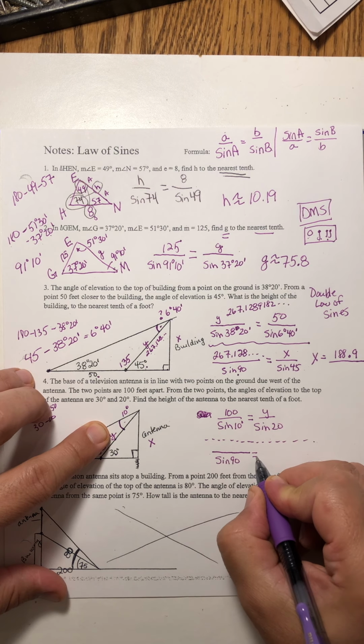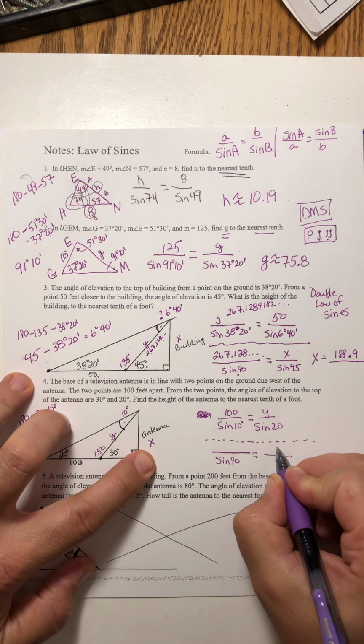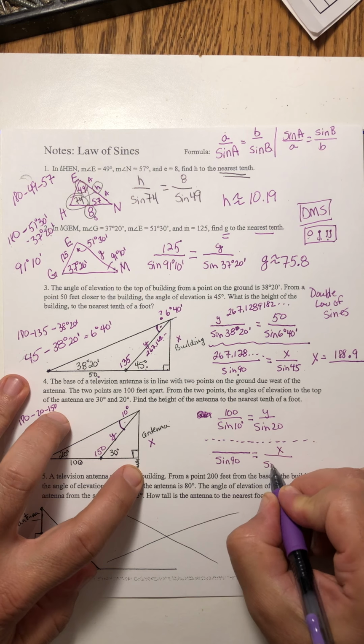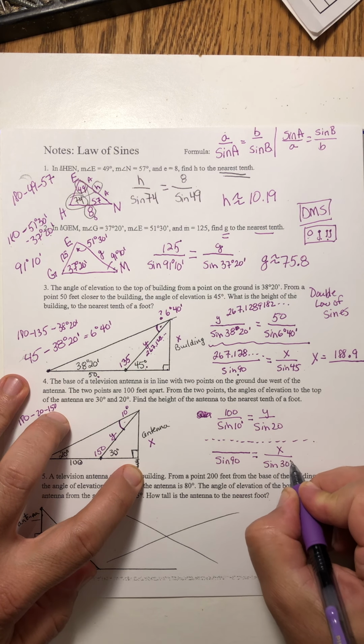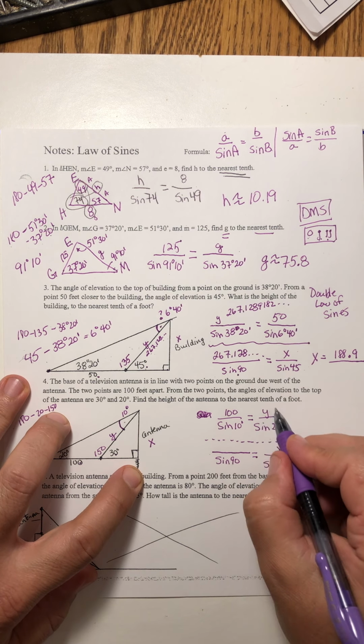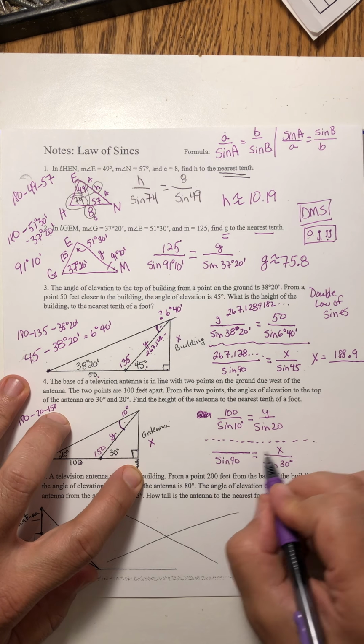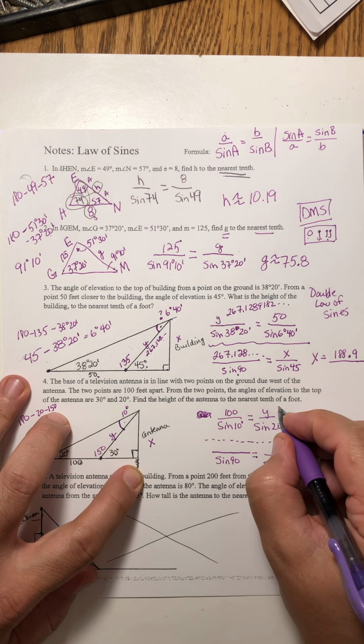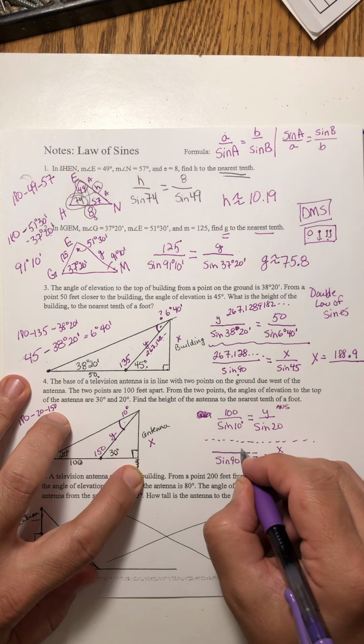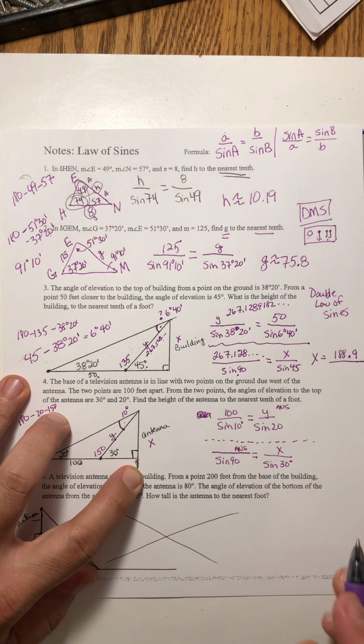And that's equal to the x over the sine of 30. So whatever this answer is, we put right here. And then it was just more calculator work. Okay?